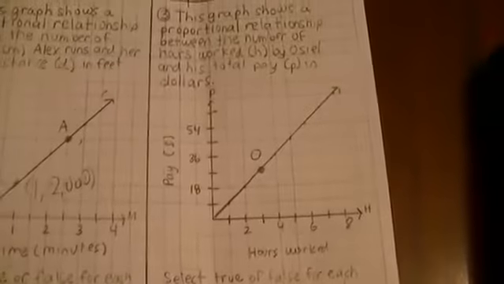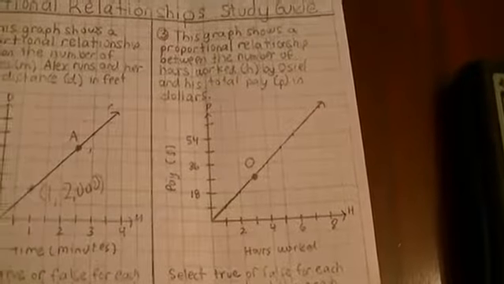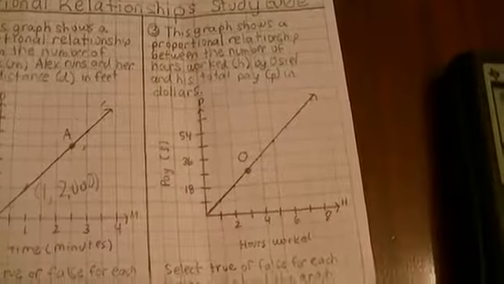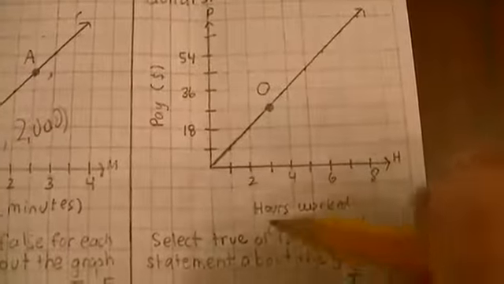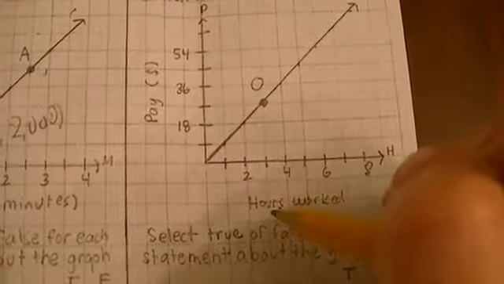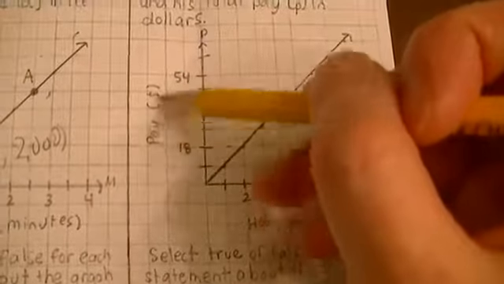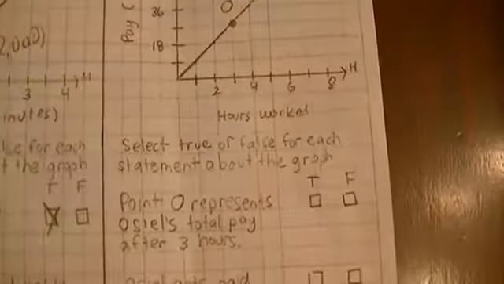The next graph shows a proportional relationship between the number of hours worked, H, by OCL and his total pay, P, in dollars. So it's proportional because it's linear. It goes through the origin. And let's go ahead and look at the graph. The x-axis represents hours worked. The y-axis represents pay in dollars. So select true or false.